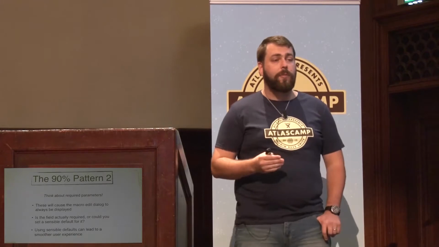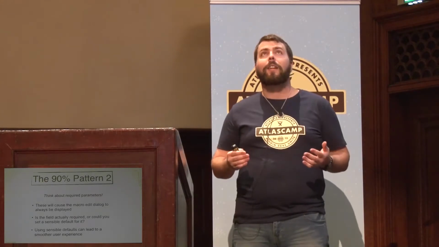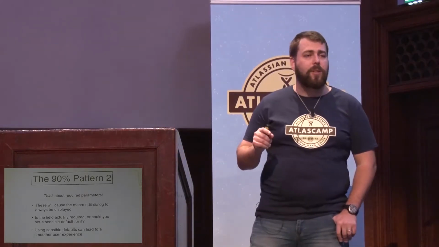That's going to break the user's workflow and prompt them to enter values into those fields so that you can render the macro. Obviously, not everything can have a sane default like the API key example. You may have to get actual text into the macro parameters or prompt them for some actual value. And again, that's going to lead to a smoother user experience where they don't get interrupted with that dialogue.